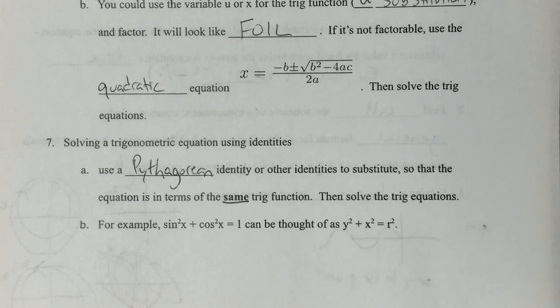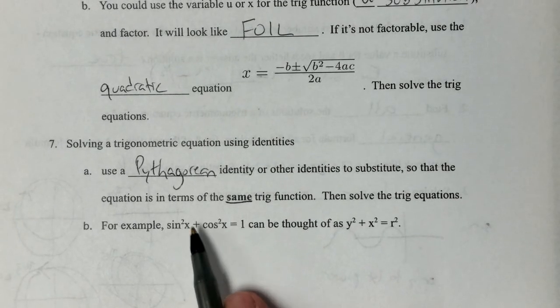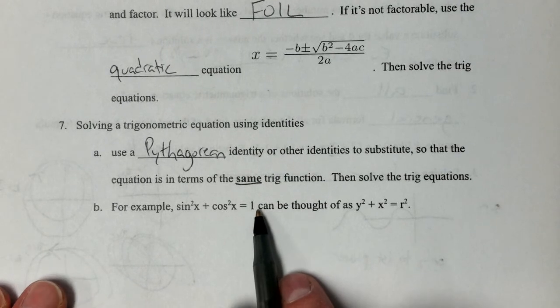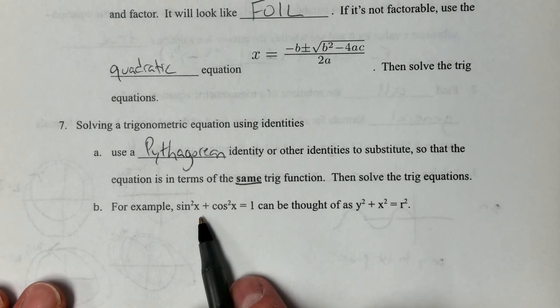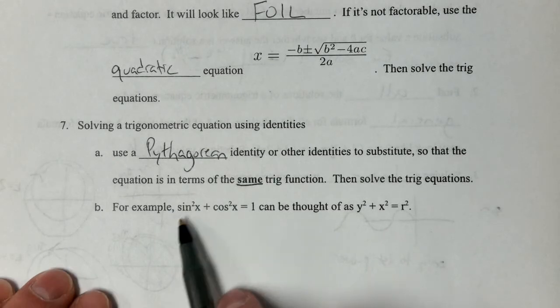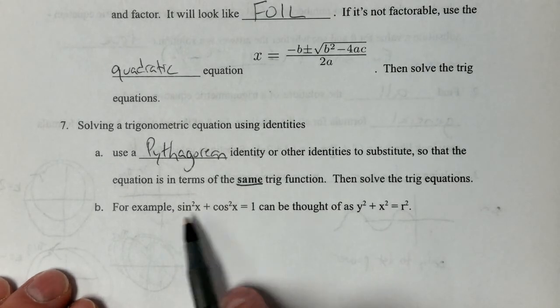Then solve the other trig equations. So this I kind of wrote at the beginning of the paper. Start with sine squared plus cosine squared equals 1. By the way, sometimes when I'm talking about it, I don't say the x, but I'm just talking shorthand or abbreviating it. It's always like sine squared x or sine squared theta.